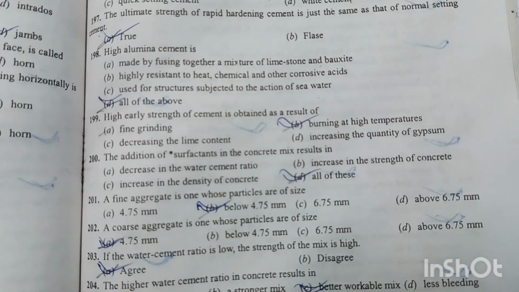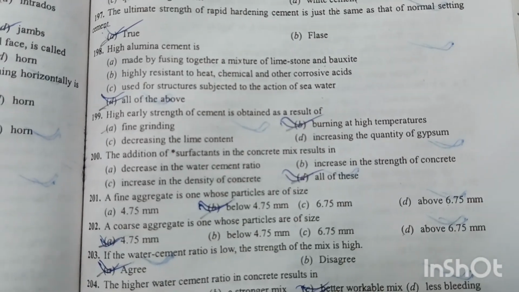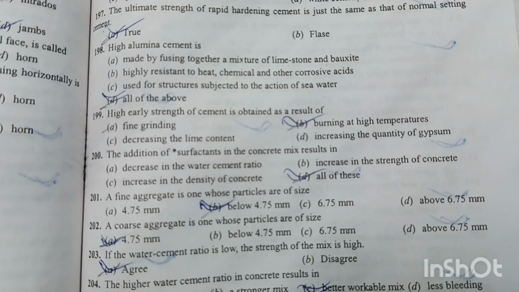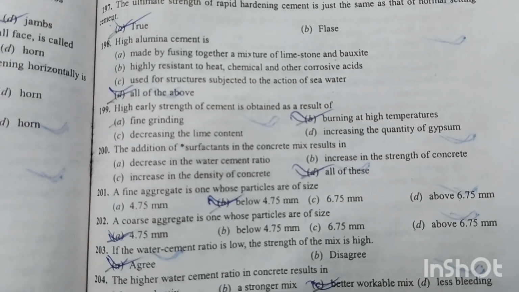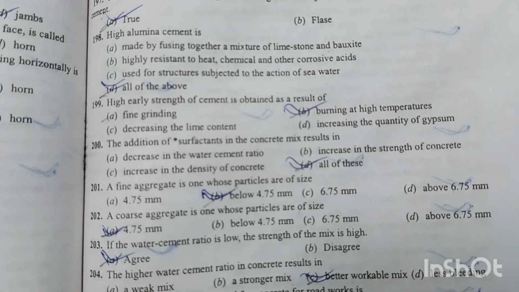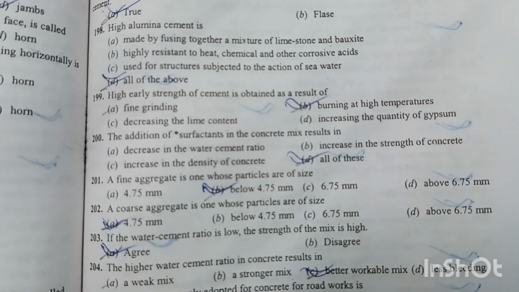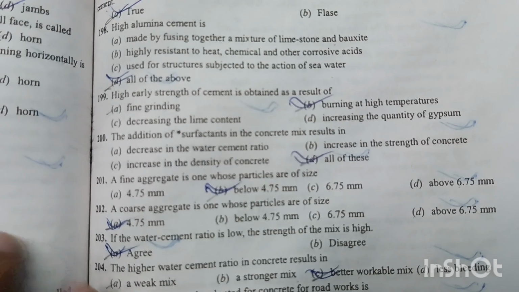All of this. Question number 201. A fine aggregate is one whose particle size are of below 4.75 mm. Option B is the right answer. Question number 202. A coarse aggregate is one whose particle size are of 4.75 mm. Option A is the right answer.